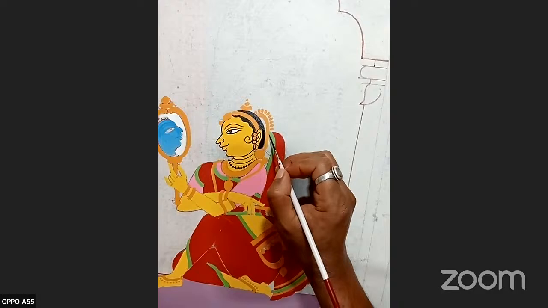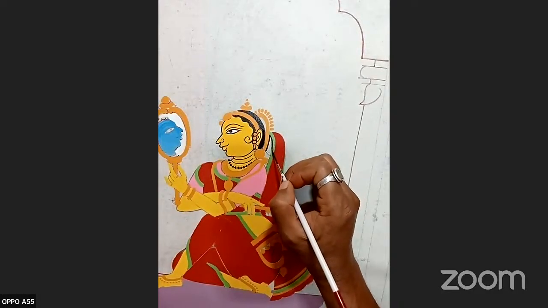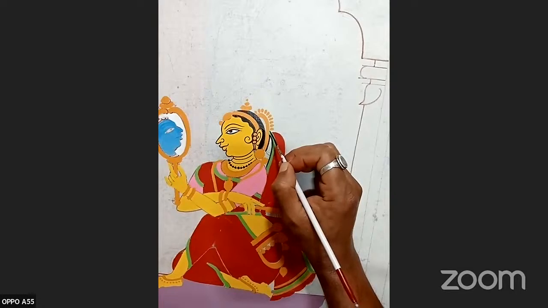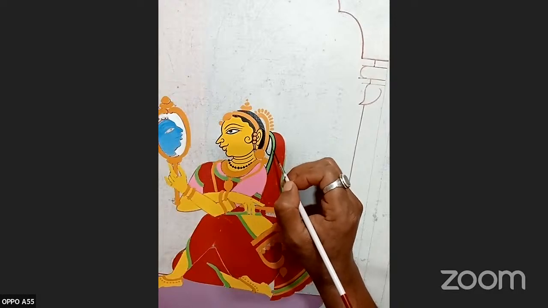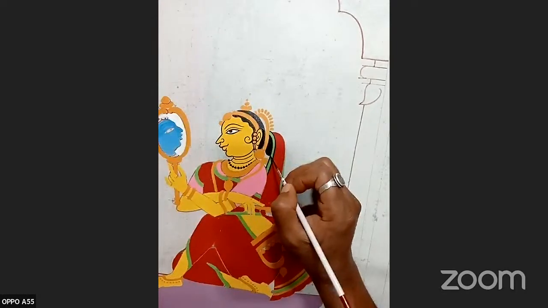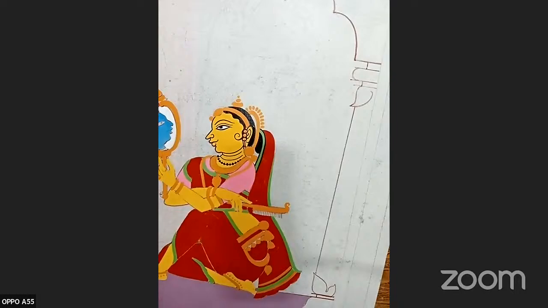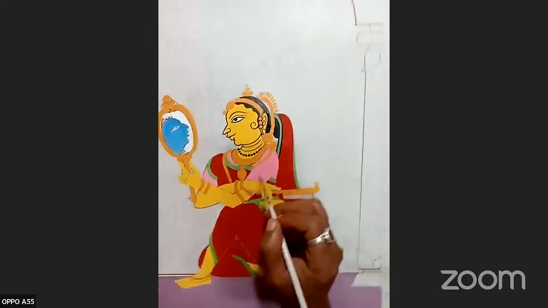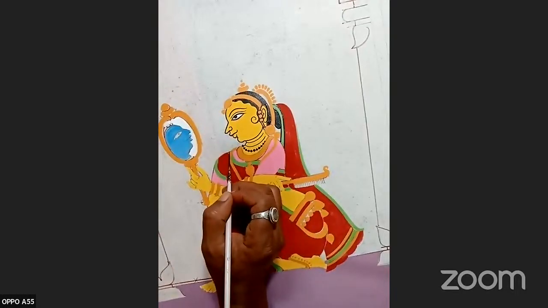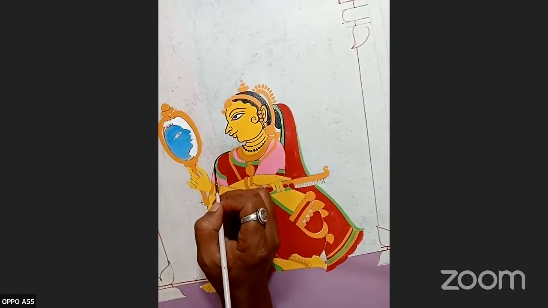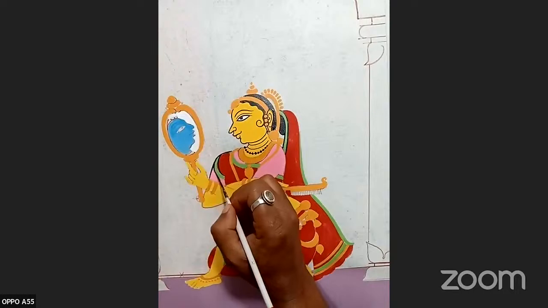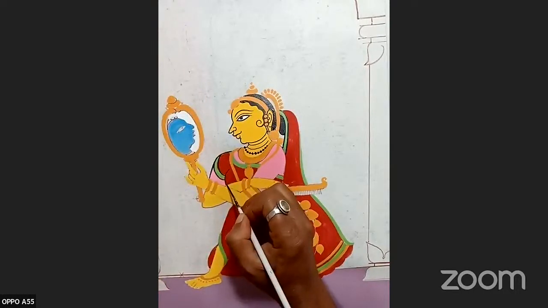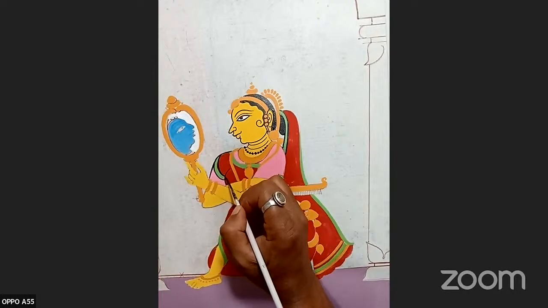We are also sharing these stepwise pictures in the group so that you can easily access them.